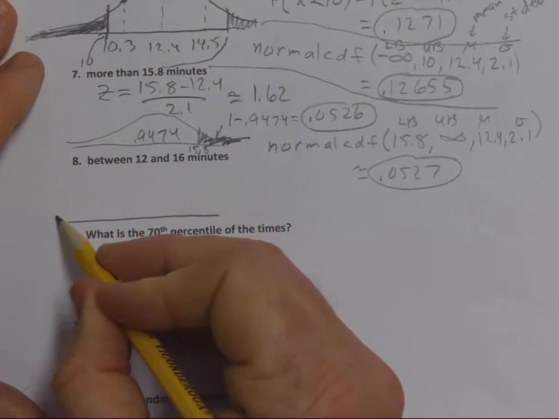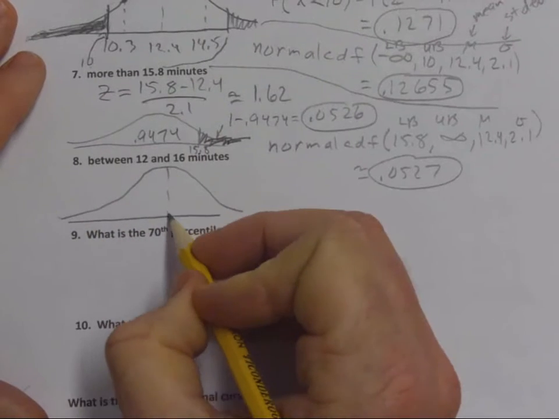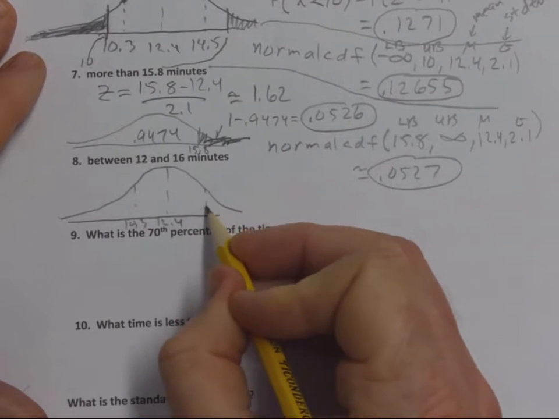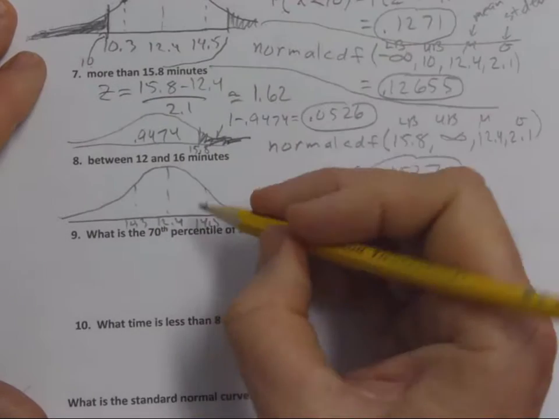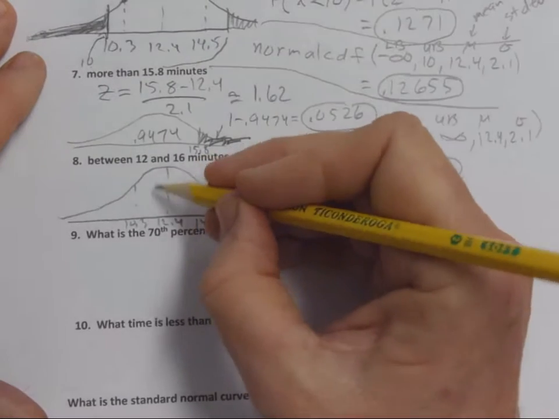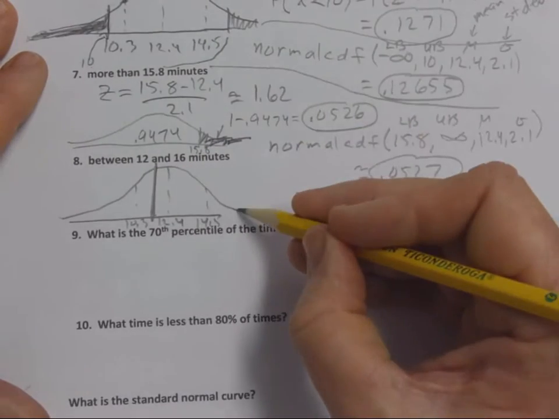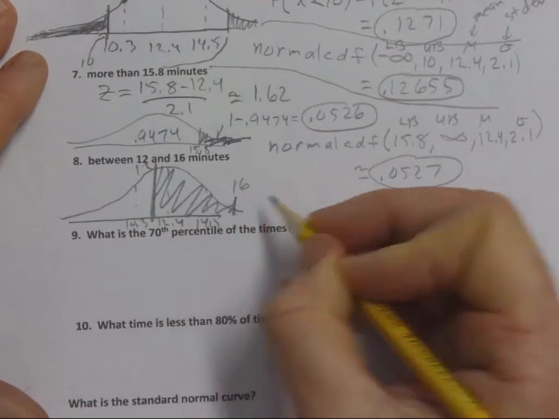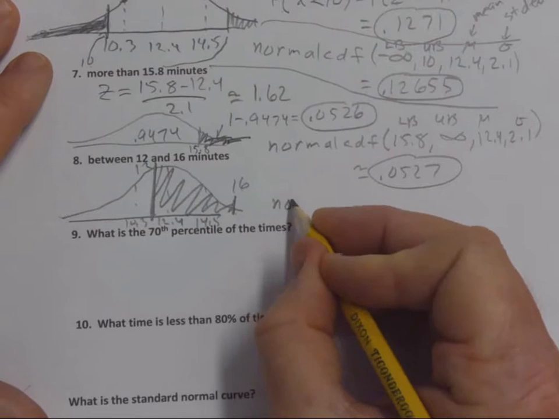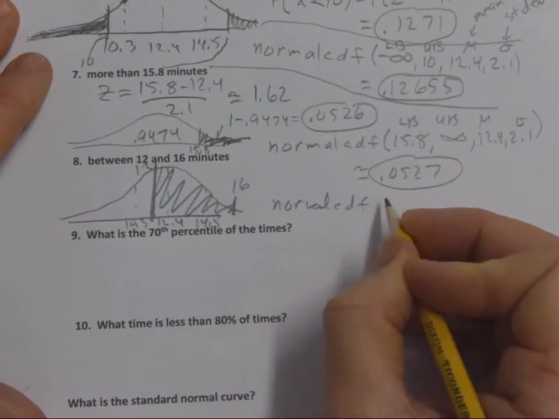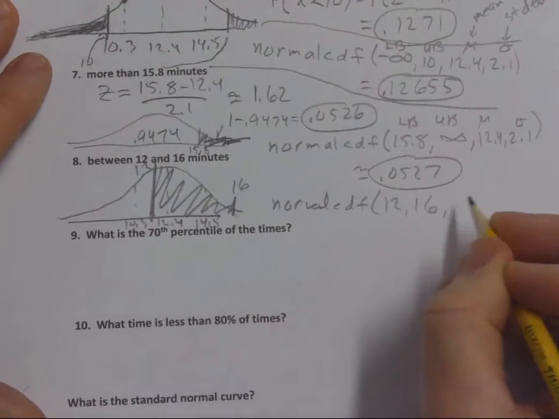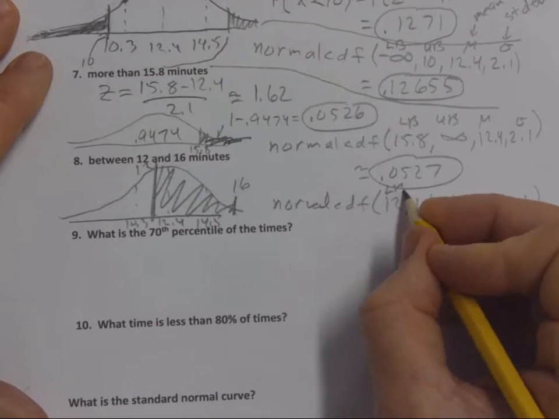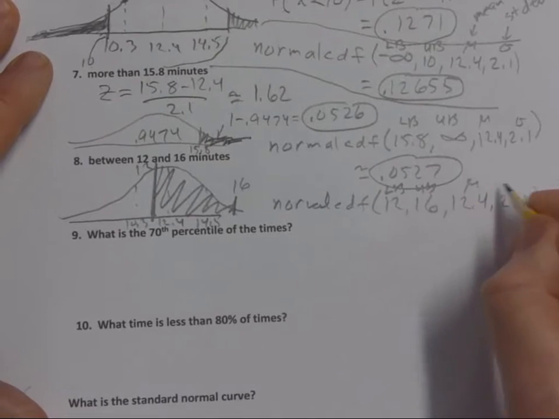So what's going on here is we got this curve, it's centered at 12.4, and we know that 10.3 is here, and that 14.5 is there. And so 12 is going to be somewhere around here, and 16 is somewhere up here. So there's 12 and 16. We need this area. So what that means is we will do normal CDF from 12 to 16, our mean is 12.4, and our standard deviation is 2.1. Label this: lower bound, upper bound, mean, standard deviation.